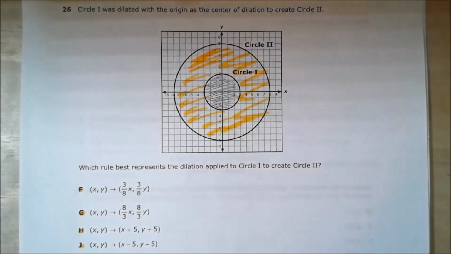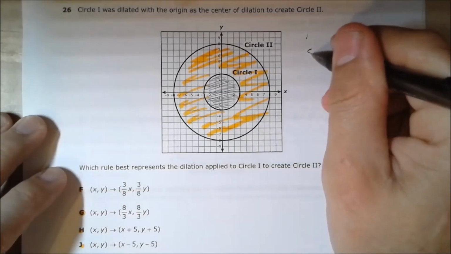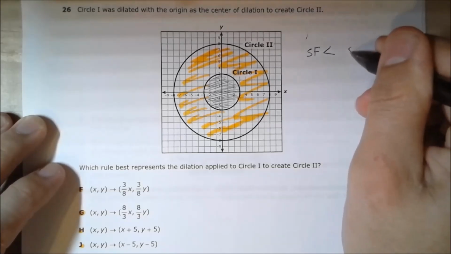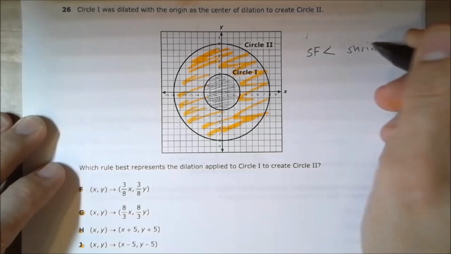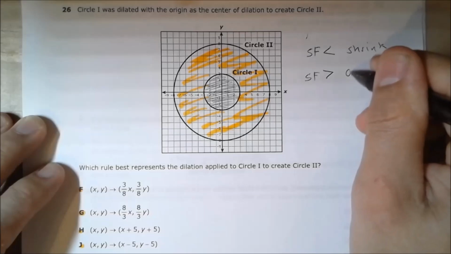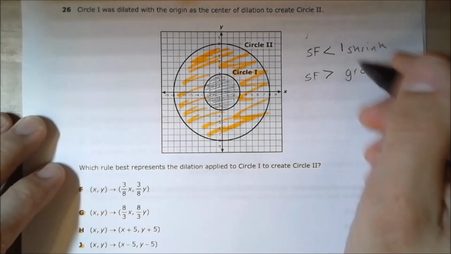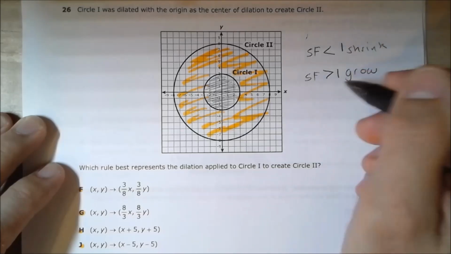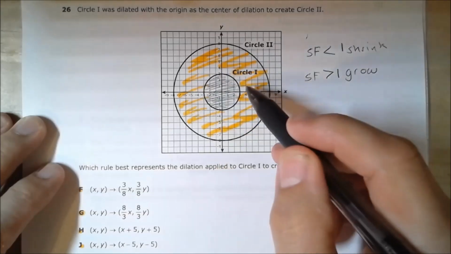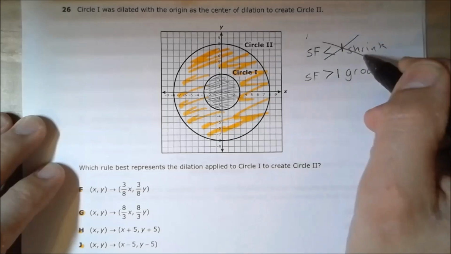Now if we think about our rules with dilations, scale factors that are less than 1 shrink the shape, and scale factors that are greater than 1 for dilation grow the shape, make it bigger. So less than 1 and greater than 1. So we know if the circle went from a small circle to a big circle, we're dealing with a scale factor that's bigger than 1. So we know it can't be less than 1.